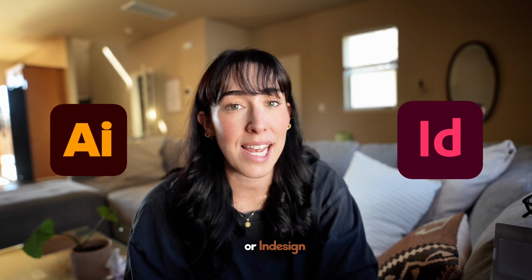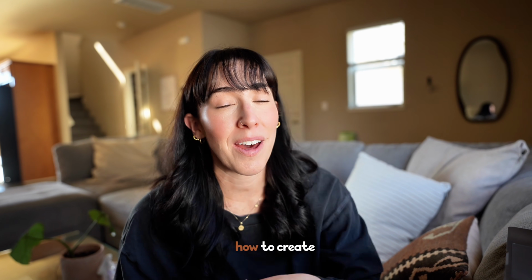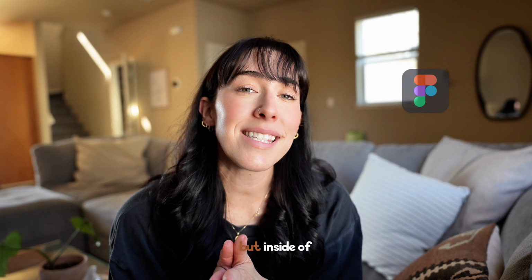Now, a lot of us designers are used to creating our brand style guides on Adobe Illustrator or InDesign, but I want to show you guys another option of how to create your style guides, but inside of Figma.